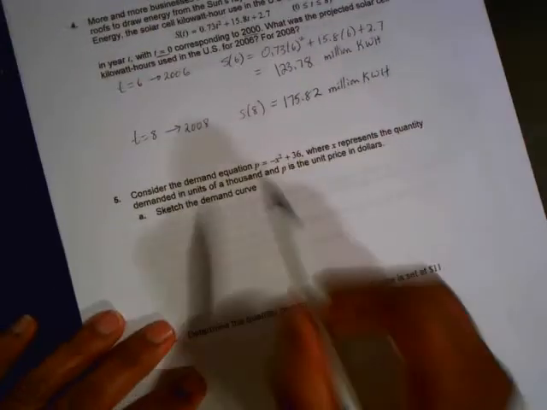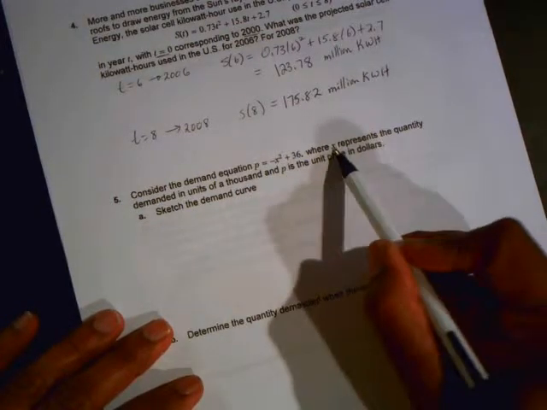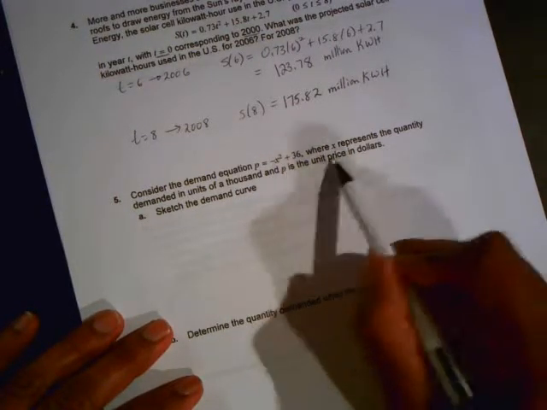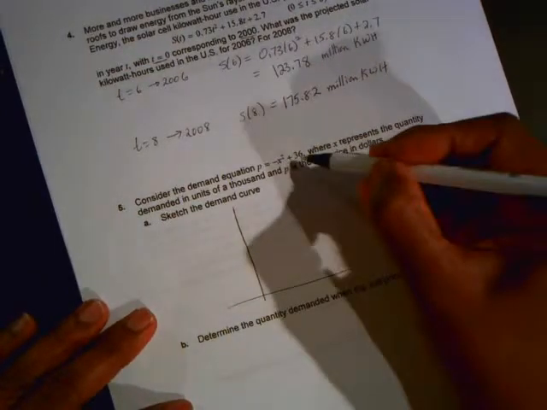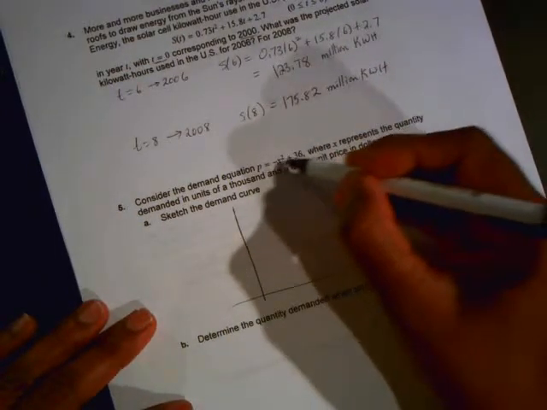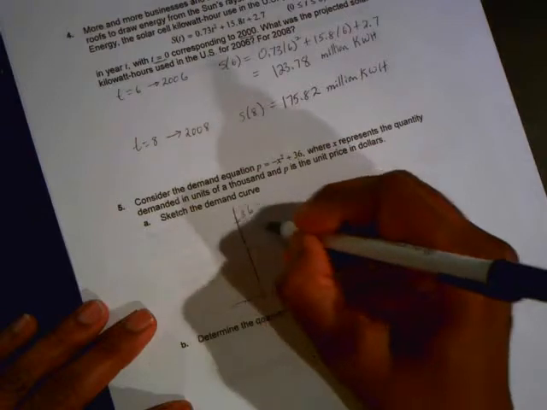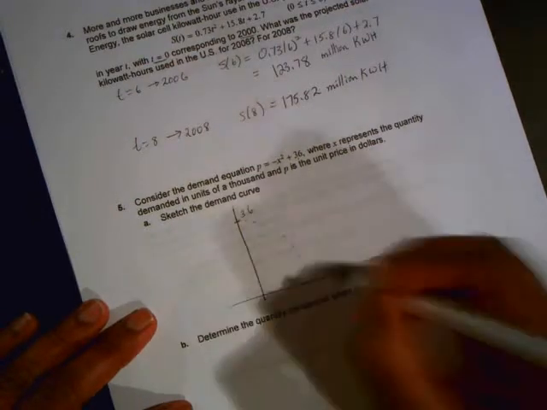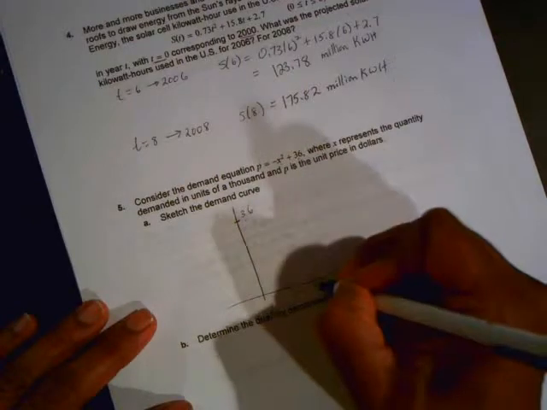Alright, so let's take a look at the worksheet. You have a demand equation, P equals negative x squared plus 36. X is the quantity and P is the unit price. The question says to sketch the demand curve. Now we typically only need the first quadrant for these problems. And so this is 36 minus x squared. X squared is a parabola with a negative, so it's flipped down. So if this is 36, this would be a rough graph, okay? And when you plug in 6 there, you get negative 36 plus 36, which is 0.